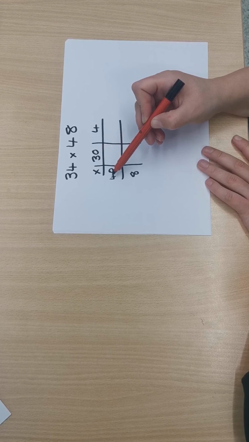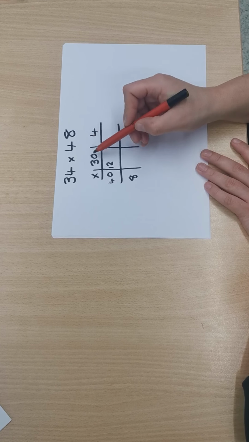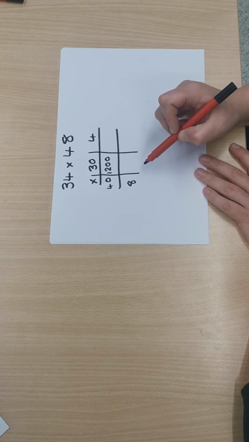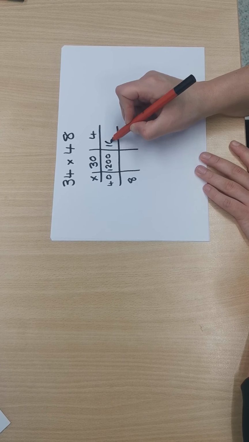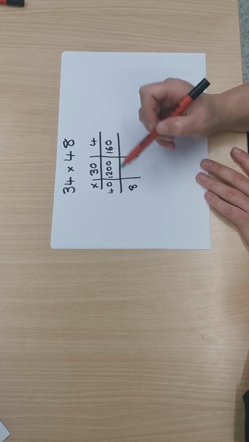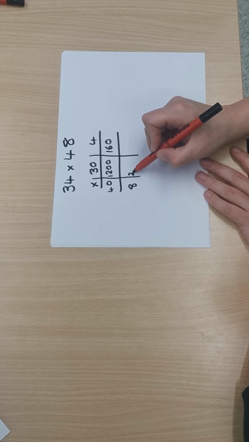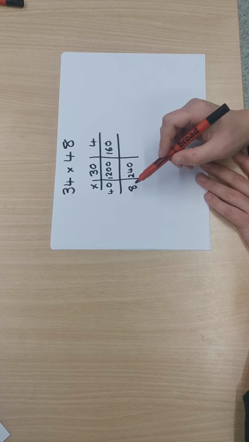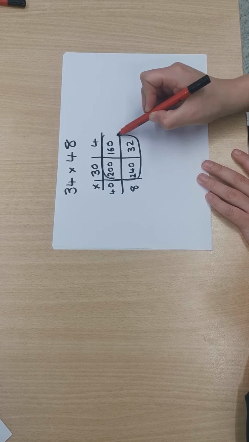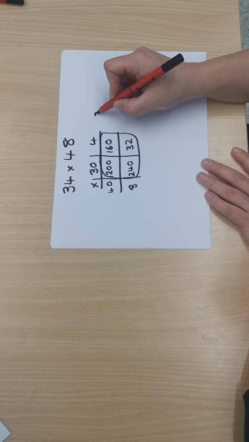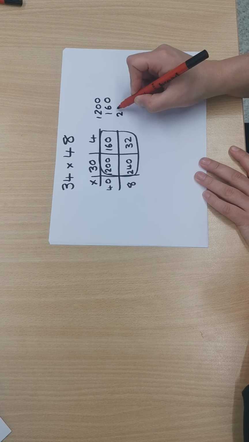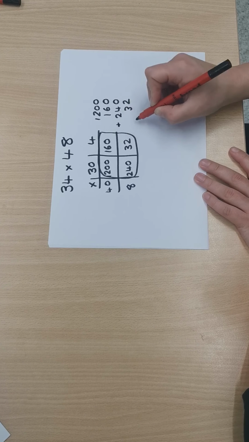So I look at 40 times 30, well that's 4 times 3 is 12. I need to make my answer 10 times bigger because it's 30 and not 3, and 10 times bigger again because it's 40 and not 4. 4 times 4 is 16, I need to make my answer 10 times bigger because it's 40. 30 times 8, well 3 times 8 is 24, and I need to make my answer 10 times bigger, and then 8 times 4 is 32. Once I've filled in the grid section, I then would just do a column addition to work out the final answer.